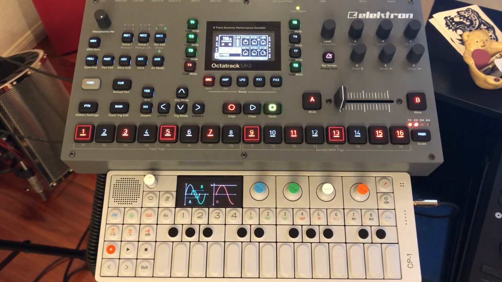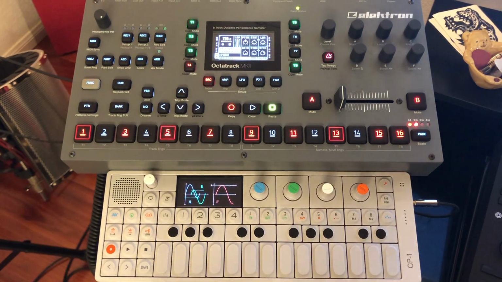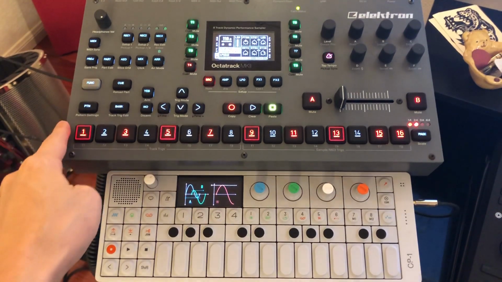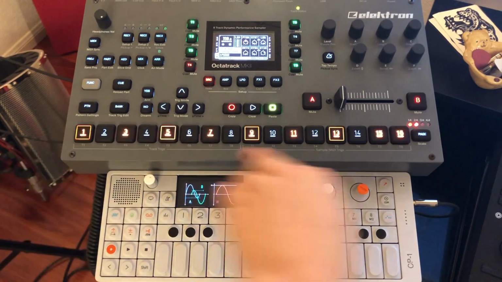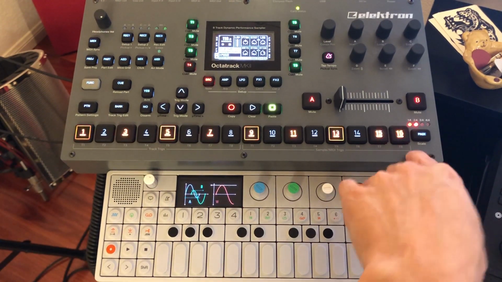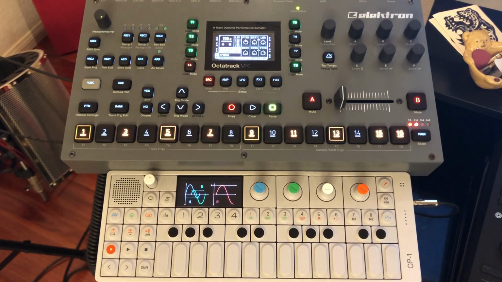And this shows how deep the Octatrack actually is, because within one project, you have 16 banks, within which are 16 patterns and 4 parts. So that turns into what? Like 64 parts and 256 patterns that are all available to you within one project. And I actually didn't know that until this morning.